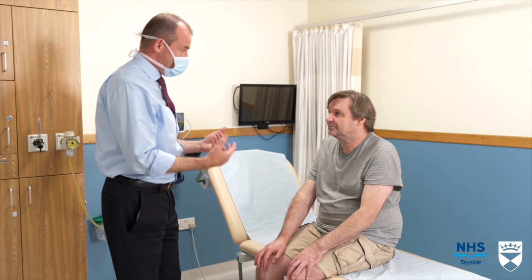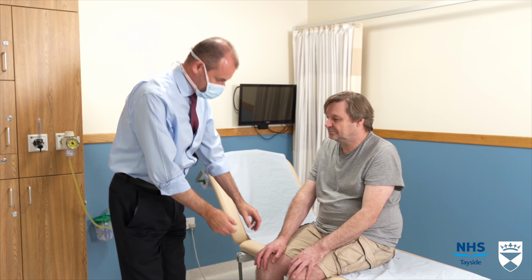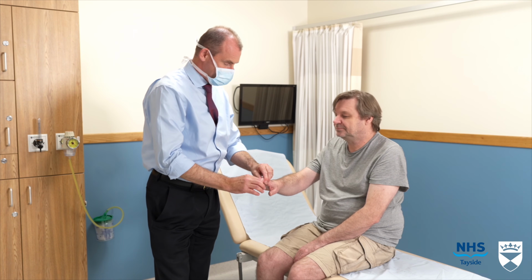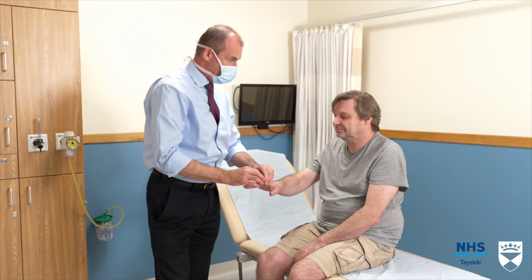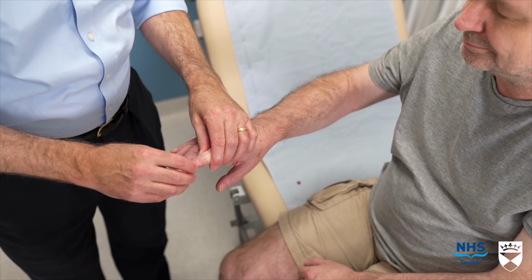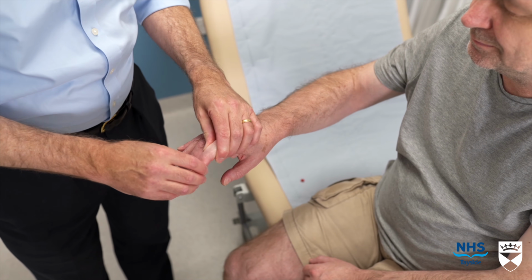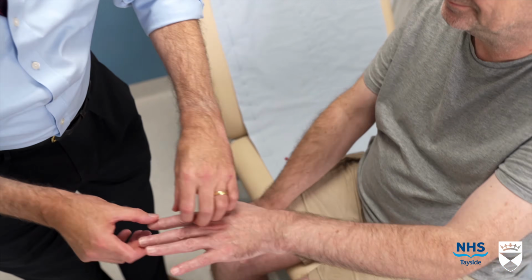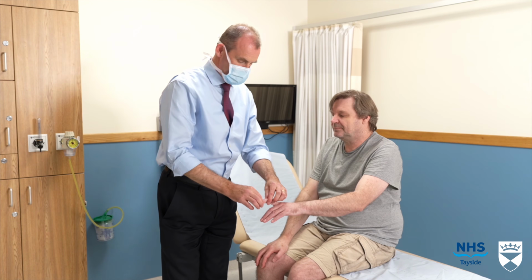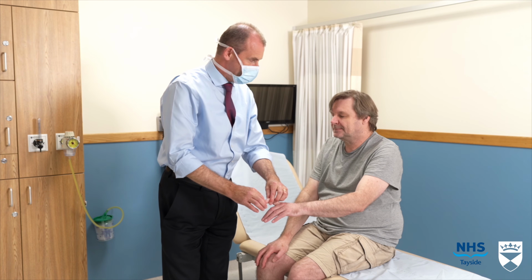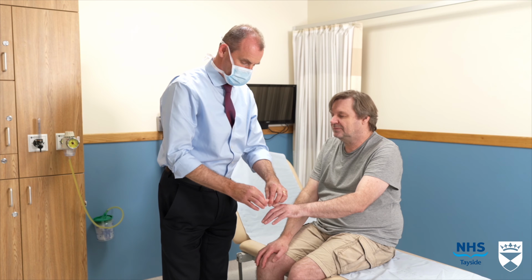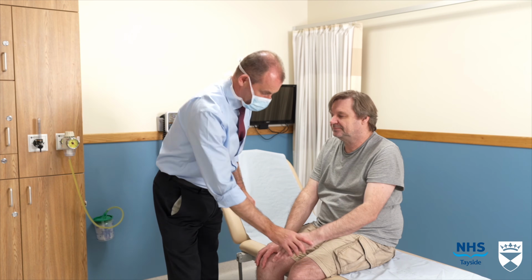Proprioception is tested while the patient closes their eyes by moving the distal interphalangeal joint of the index finger and asking the patient to describe if their finger is moving up or down. Where's it moved? Down. Up. Show me the other hand. Now this is up, this is down. Close your eyes. Where's it moved? Down. Up. Okay, thank you.